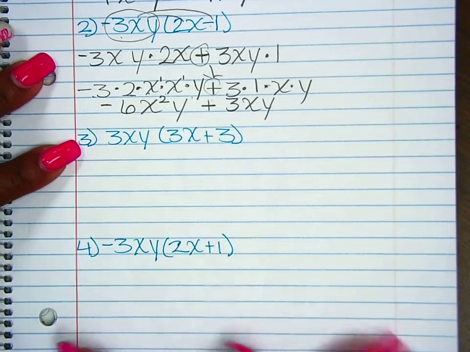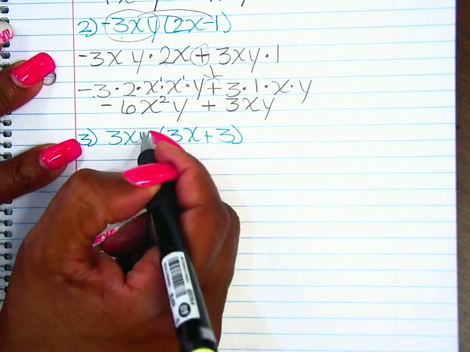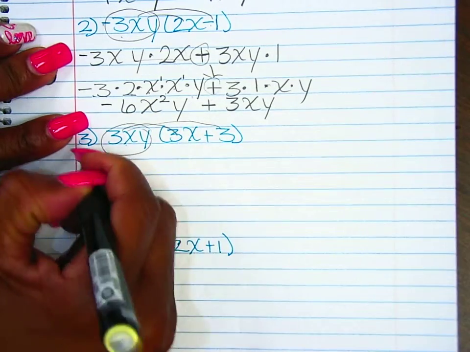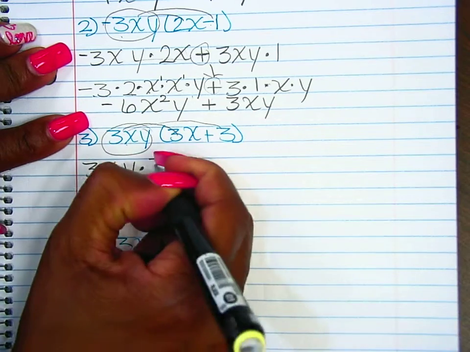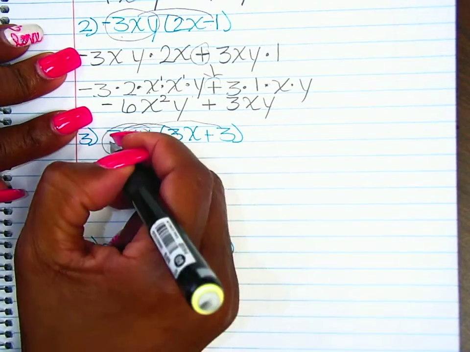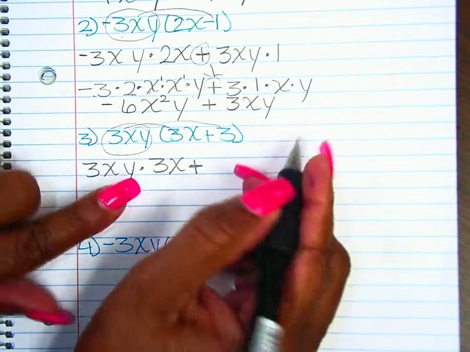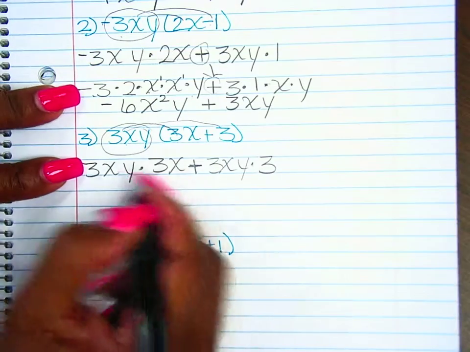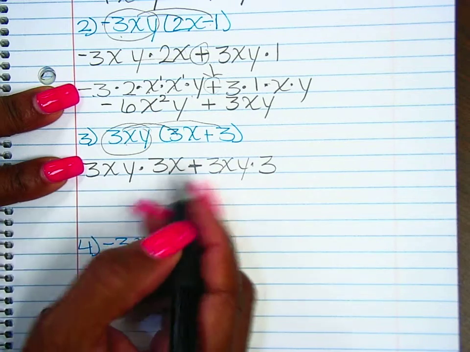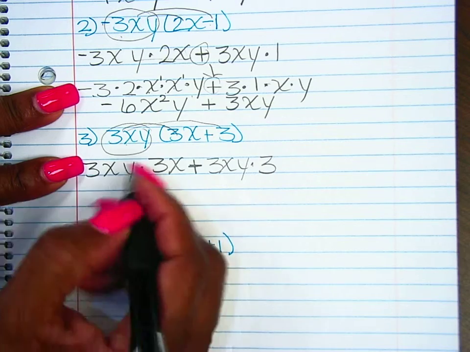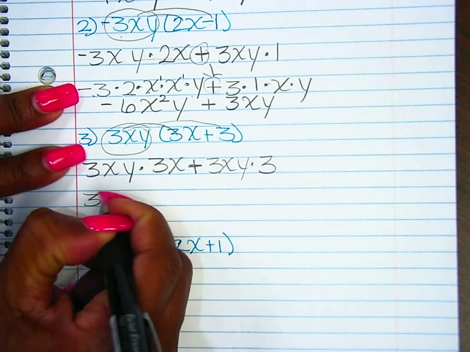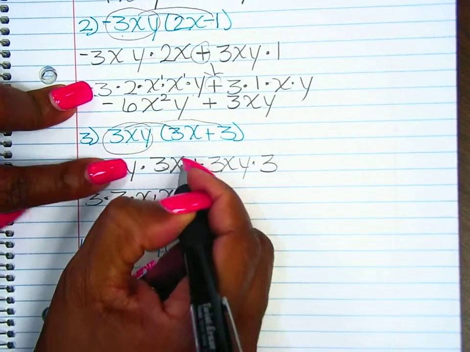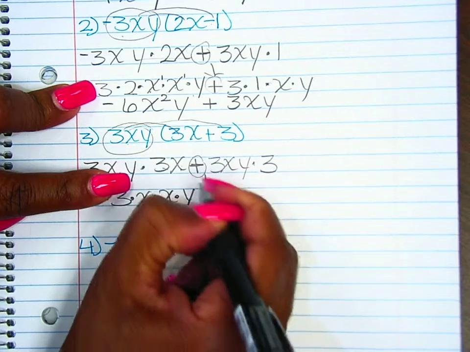Number 3, same process. Distributive property. Distribute 3xy to 3x. Distribute 3xy to a positive 3. So I'm going to say 3xy times 3x plus, this is positive, so it's going to remain a plus sign between the two terms, 3xy times 3. Rearrange my numbers and variables so that my numbers can be beside each other and the variables that are the same can be beside each other. So I'm going to have here 3 times 3, those 3's, and then times x times y. Bring down the plus sign.